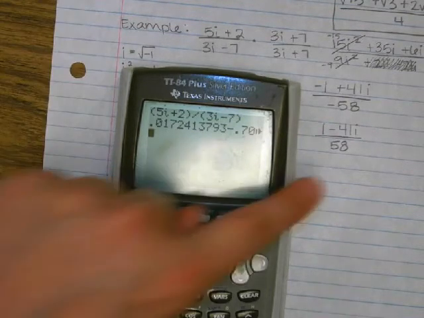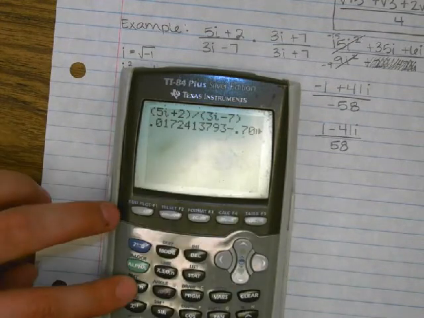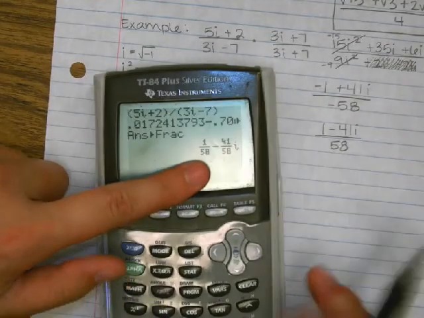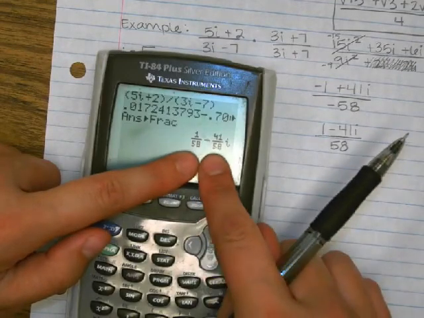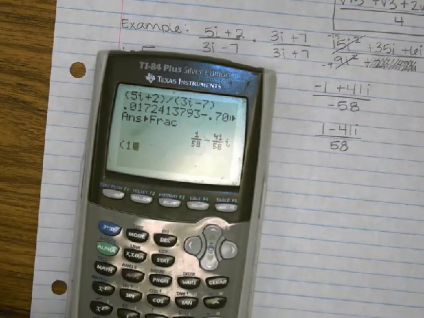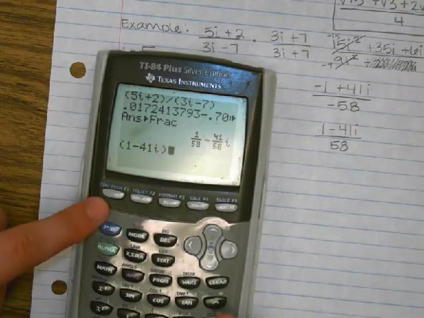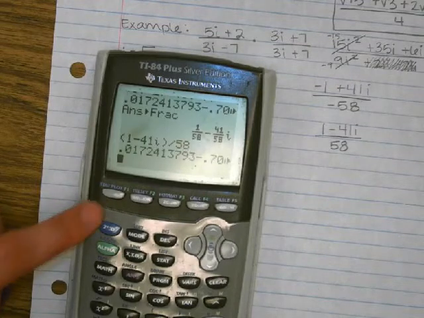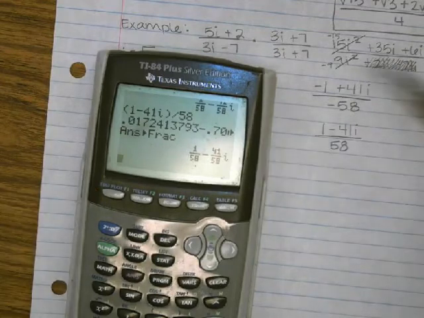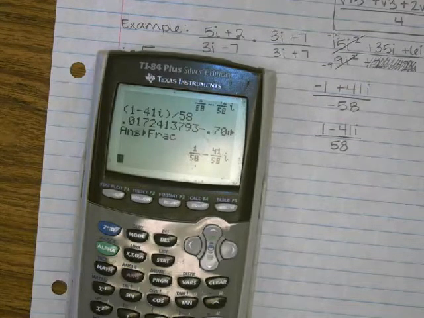And I have the fraction form over here, so I'm going to get the fraction form on my calculator. And you can see it's actually the same answer, so it's kind of like the calculator gave us a common denominator of 58. So I've got 1 minus 41i divided by 58. So as you can see, it's the same thing. Again, I changed the form of what I was looking at. I didn't change what it was equivalent to.